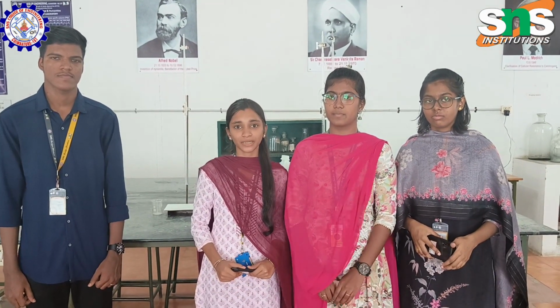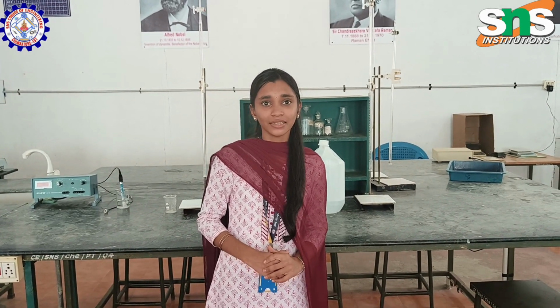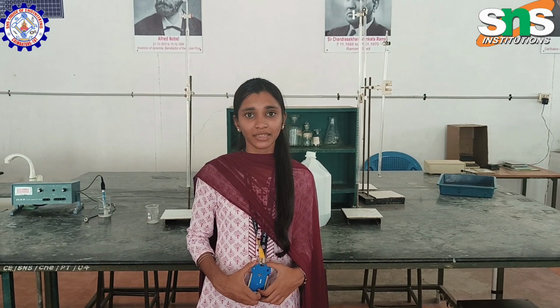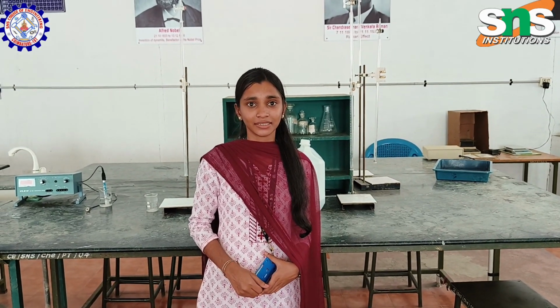Now we are going to explain about cyclic voltammetry. Now I am going to explain about the definition. Cyclic voltammetry is an electrochemical method that measures the current in an electrochemical cell under the condition where the excess voltage is predicted by the Nernst equation. CV is performed by cycling the working electrode and measuring the resulting current.